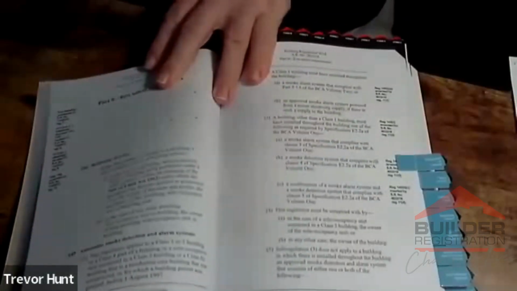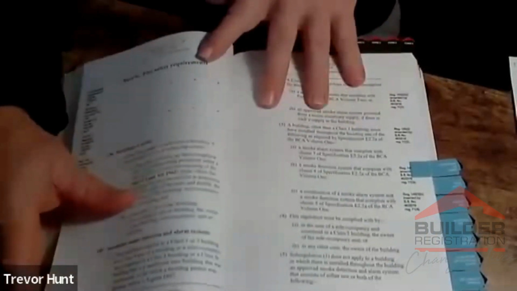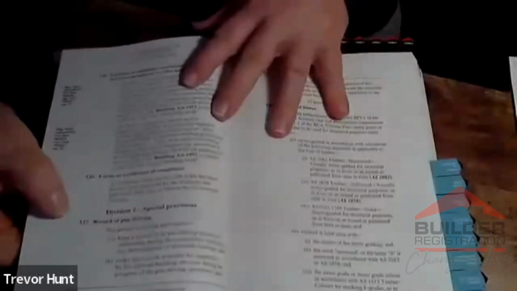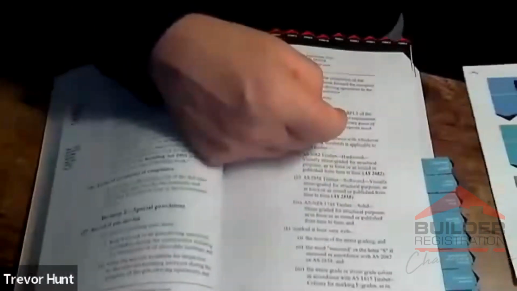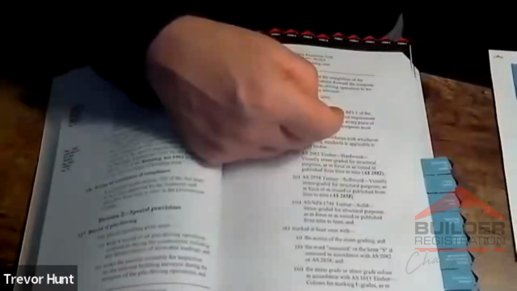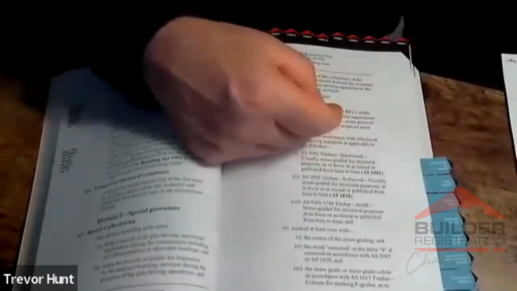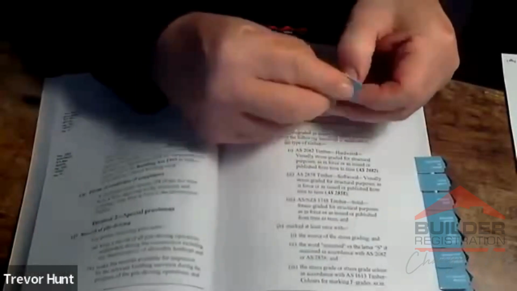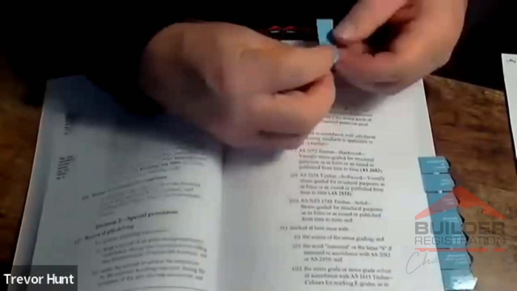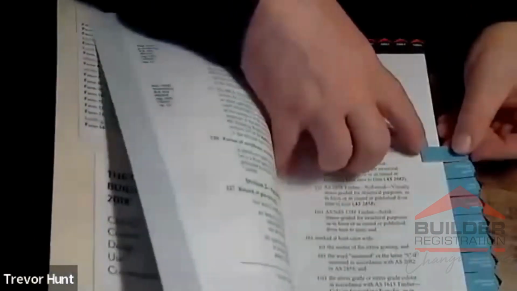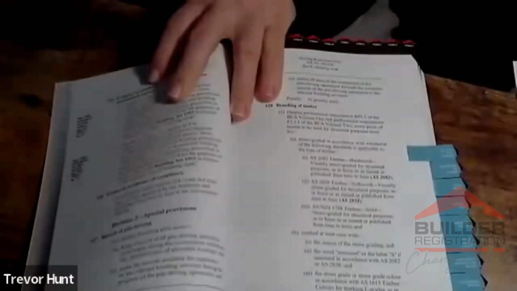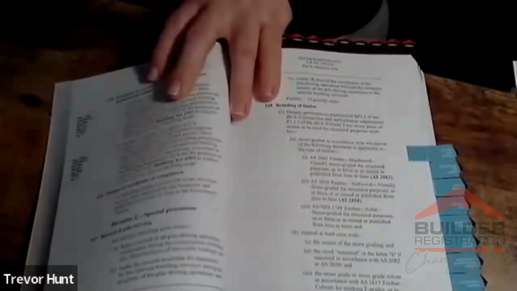After Regulation 144, we're going to Regulation 127, which is to do with pile driving records. Record of pile driving, which is page 103. A lot of information in our regulations. So record of pile driving, page 103, which is Regulation 127.